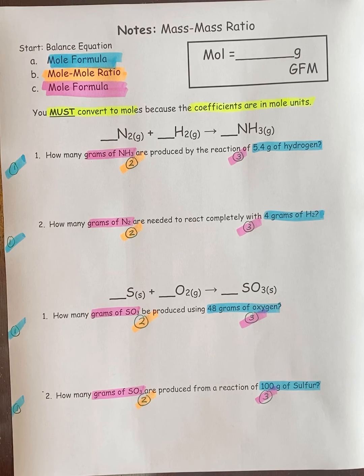That actually leads to other calculations like percent yield and limiting reagents and all that, which we're not going to learn. They're a little bit too advanced for what we need. But let's start with these and we'll see how you do.